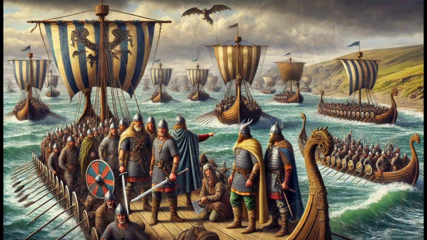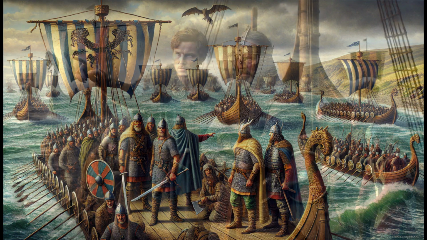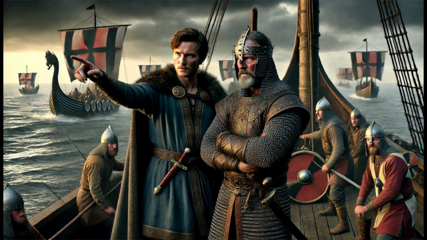Hardrada's fleet of over 300 ships arrived in northern England, supported by Tostig, Godwin's son, the estranged brother of King Harold II. Tostig, eager to reclaim his lost earldom in Northumbria, saw an alliance with Hardrada as an opportunity to weaken his brother's rule. Together, they aimed to overthrow Harold and divide the kingdom.